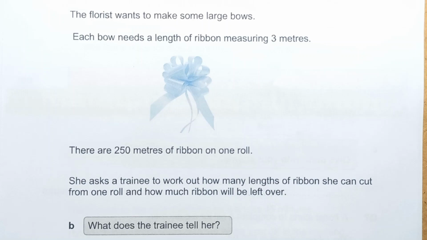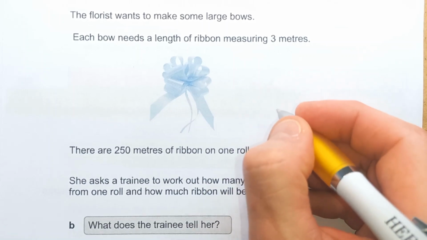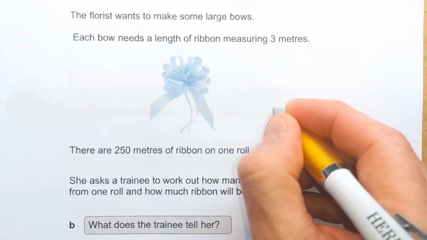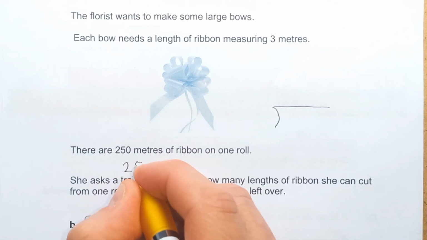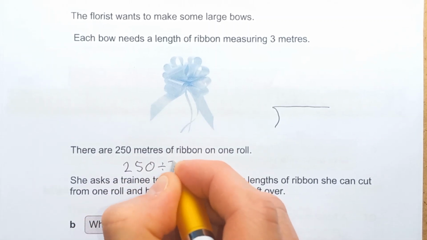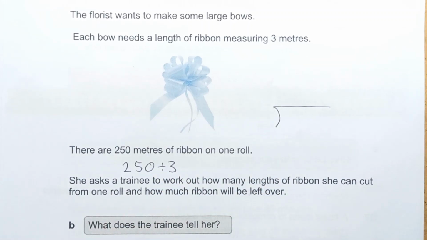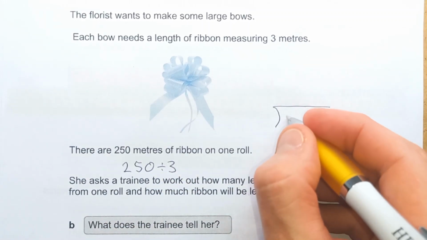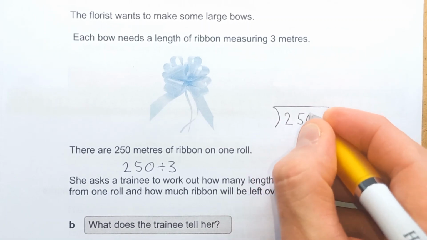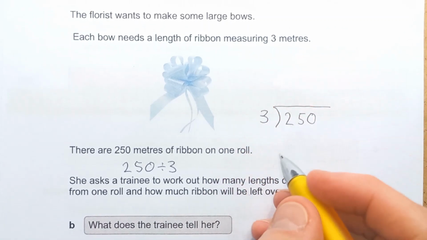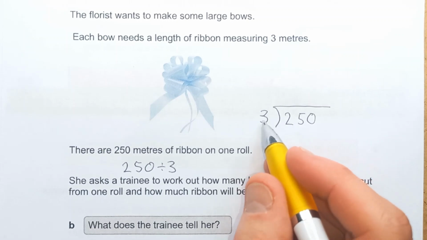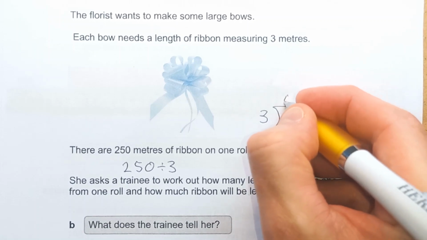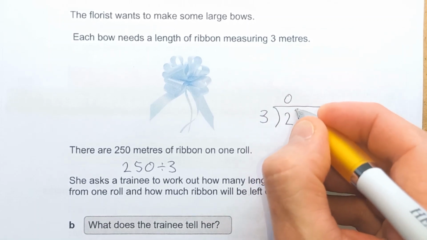Right, so this one, I'm actually going to do this without a calculator first of all, because I think it's probably easier that way, and it gives us a chance to practice our bus-stop method. So what we're trying to do is say 250, and we want to divide that into 3 metre lengths. So the 250 goes in here, and we're going to divide the 3 into it. So we say, how many times does 3 go into 2? Well, 3 is bigger than 2, so it can't go in there, so I'll put a 0. And we can carry the 2 across.